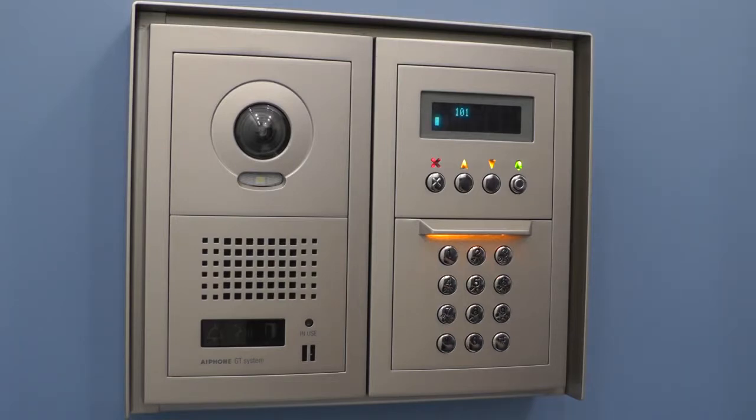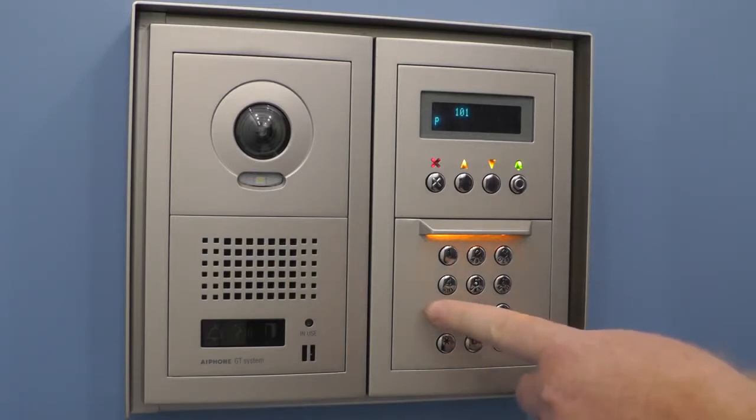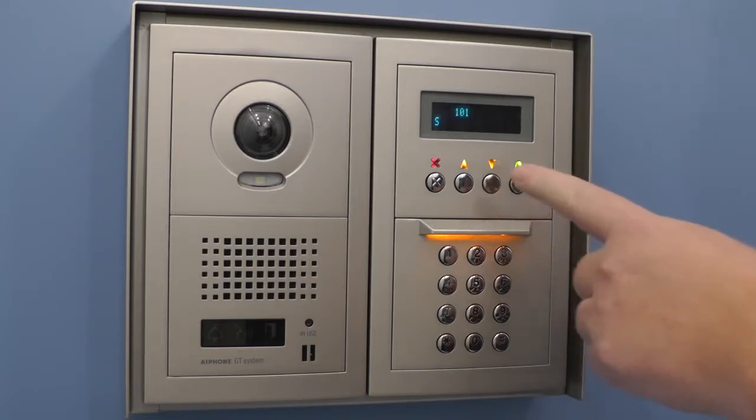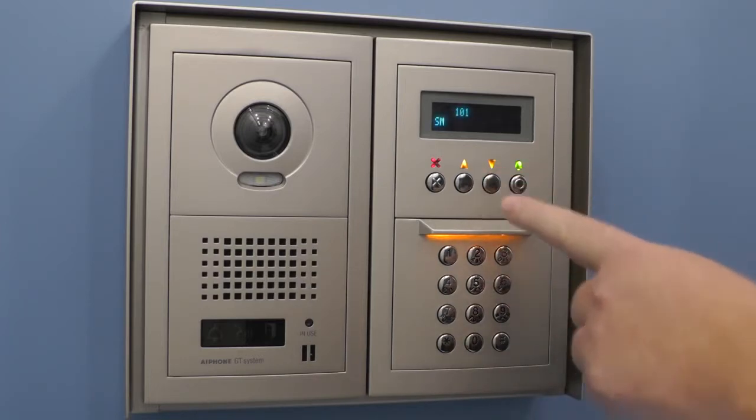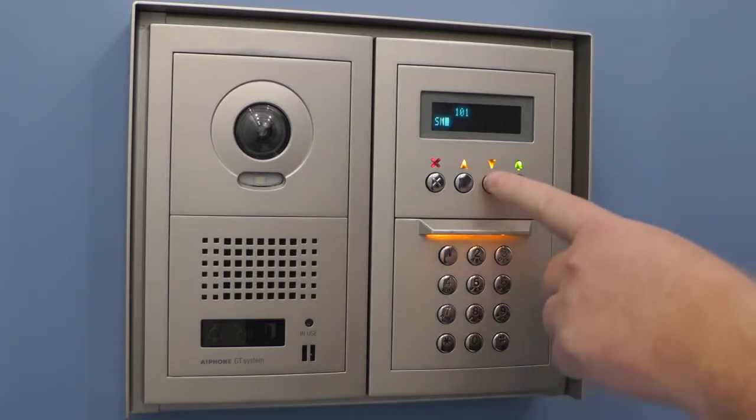Use the number pad to enter the first letter of the tenant name. Use the up and down keys to move to the next cursor position and enter the next letter in the name. When all the characters have been entered, press the bell button to accept this entry.